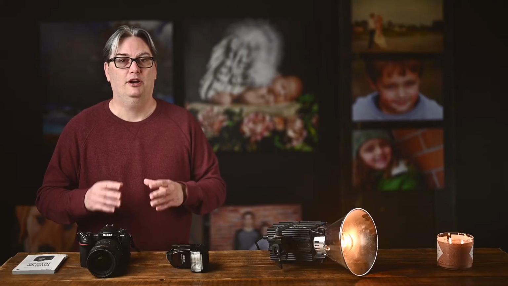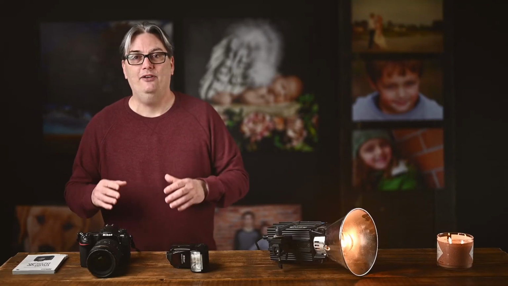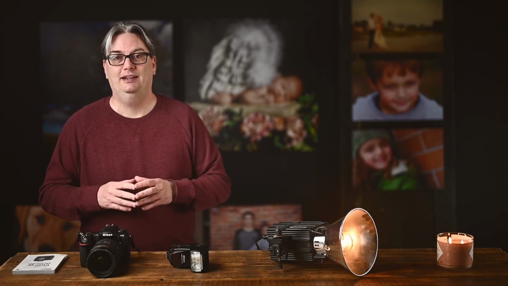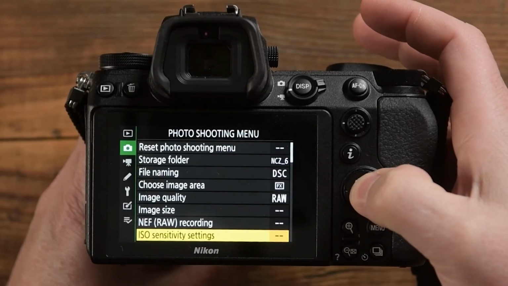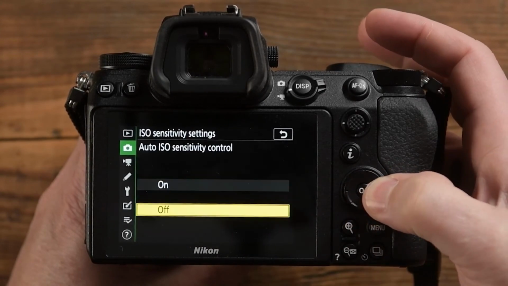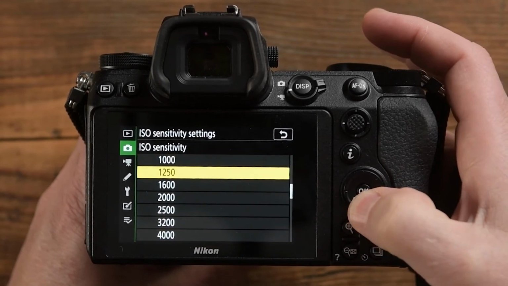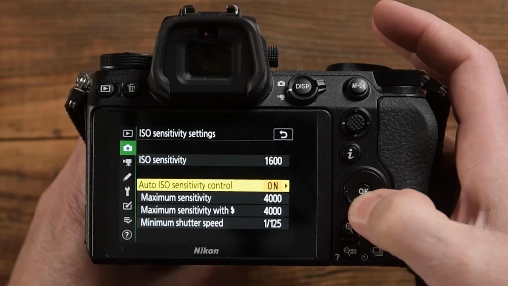Now, if you have auto ISO, refer to your camera manual to learn how to set it up, and here's how it works. All right, so depending on your camera, you should be able to set the maximum ISO setting, which will minimize the amount of digital noise based on your choice.